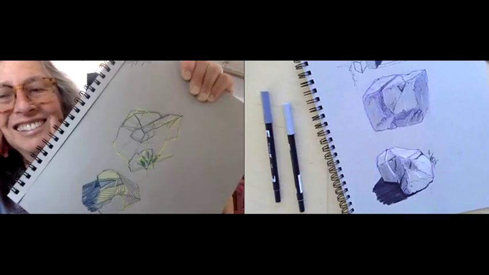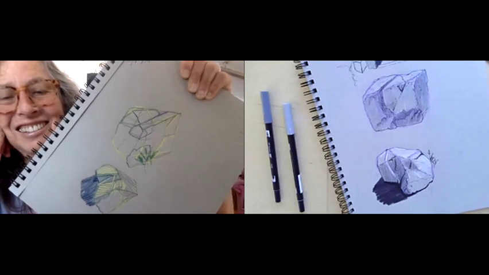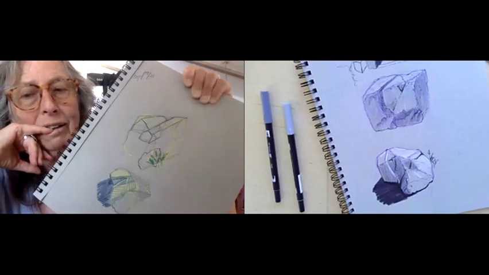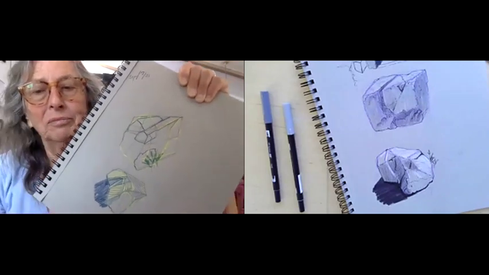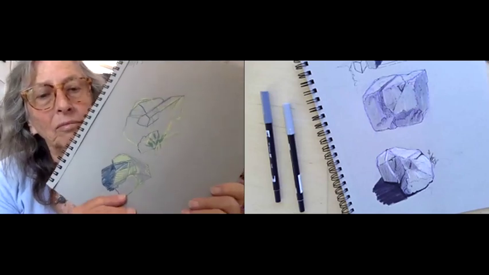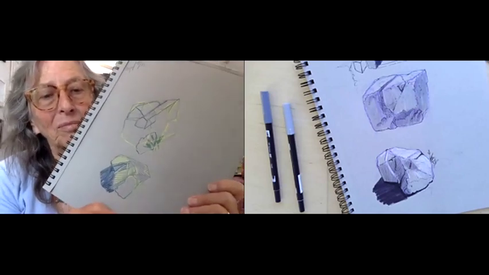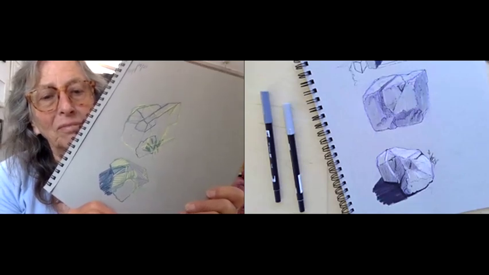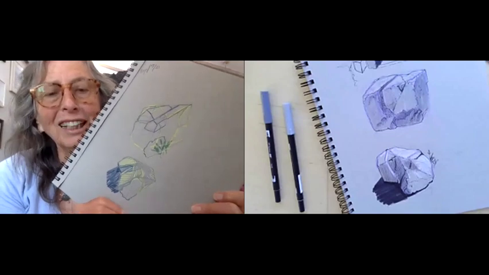Those two play very nicely together, a much more interesting choice than if you had chosen a white pencil and a gray pencil. I like that warmth in the light and coolness in the shadow. That's wonderful. Thank you so much, Heidi.